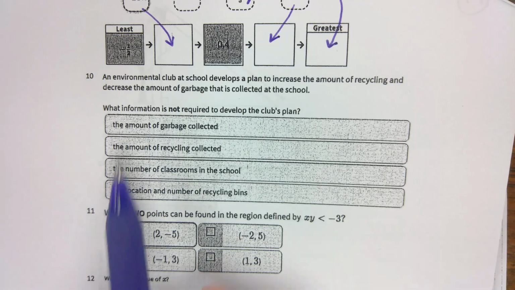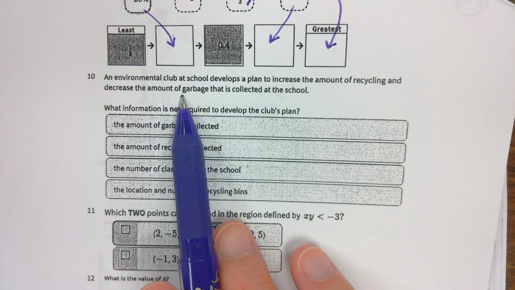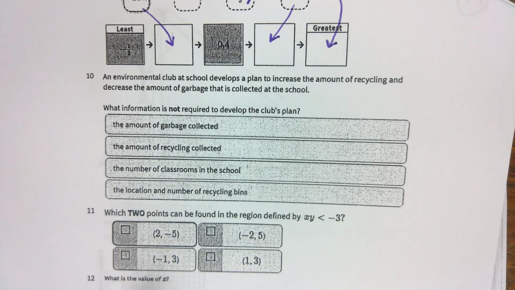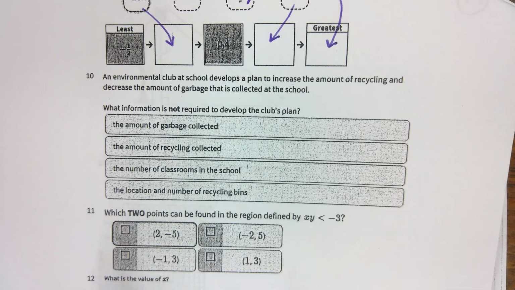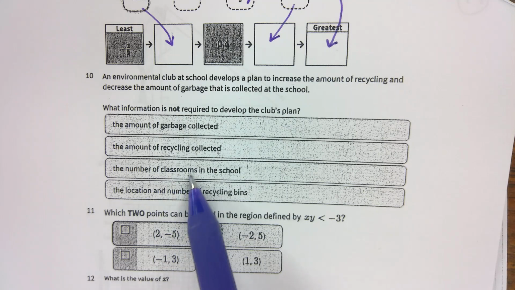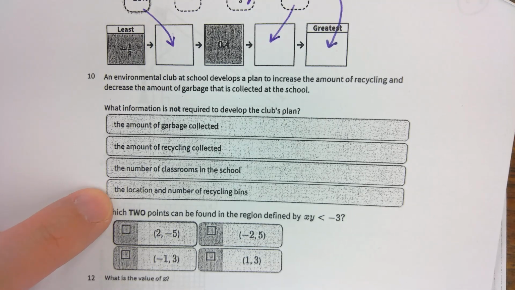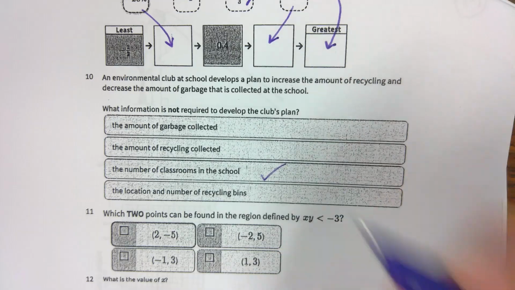Yeah. Okay, so let me read the question again. An environmental club at school develops a plan to increase the amount of recycling and decrease the amount of garbage that is collected at school. What information is not required to develop the plan? All right, so you want to know how much garbage there usually is. You want to know how much recycling there usually is. Yeah, I would say either this or this. It's kind of 50-50. Who chose the third one? Number of classrooms. Who chose the fourth one? Location. Alright, so I would choose this one.